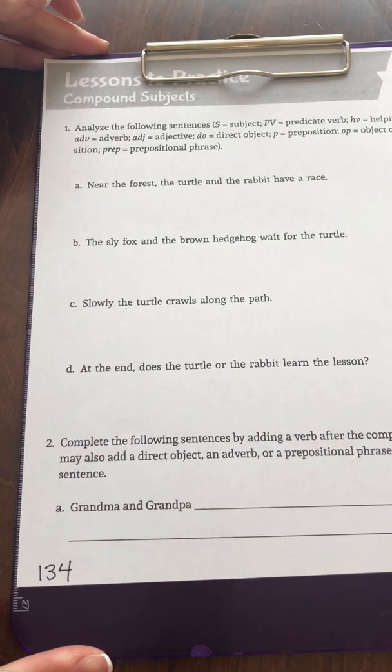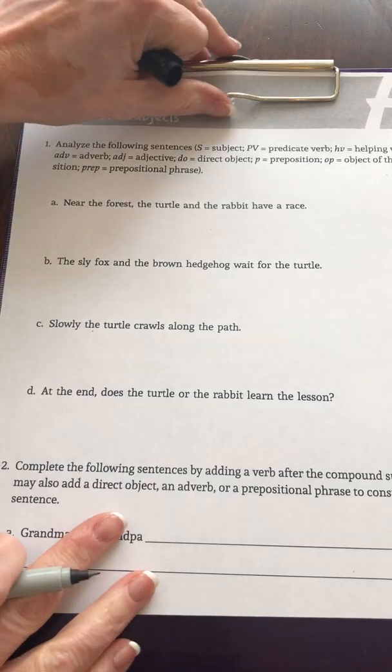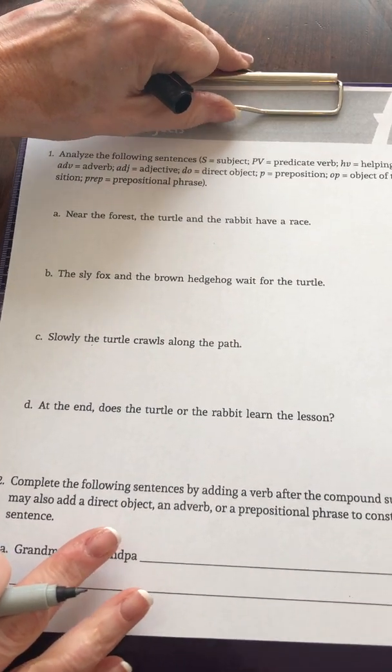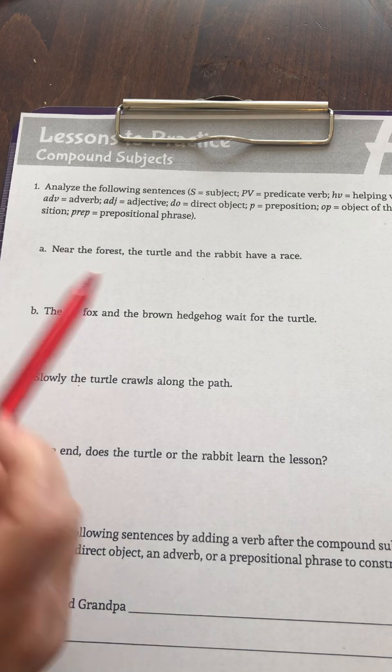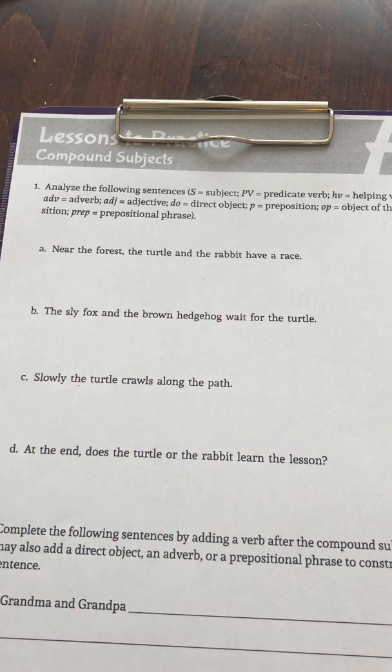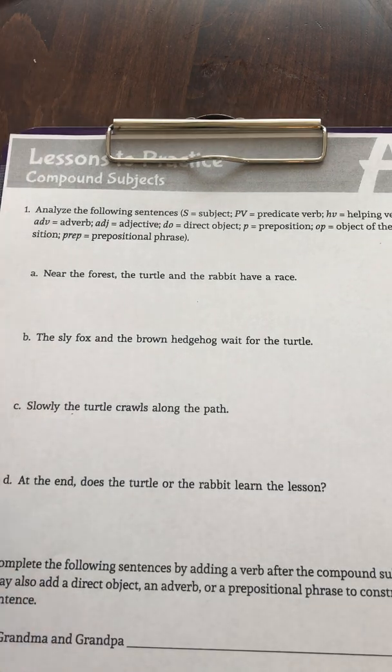134. We're going to do this first one together, and then I'm going to set you off on your own for the next one. You can check it with me. There are some strange things happening in this lesson, so you want to pay close attention to how to do these. Let's begin with our first sentence here. We read it first. Near the forest, the turtle and the rabbit have a race. Order of analysis is phrases, clauses, principal elements, and modifiers.